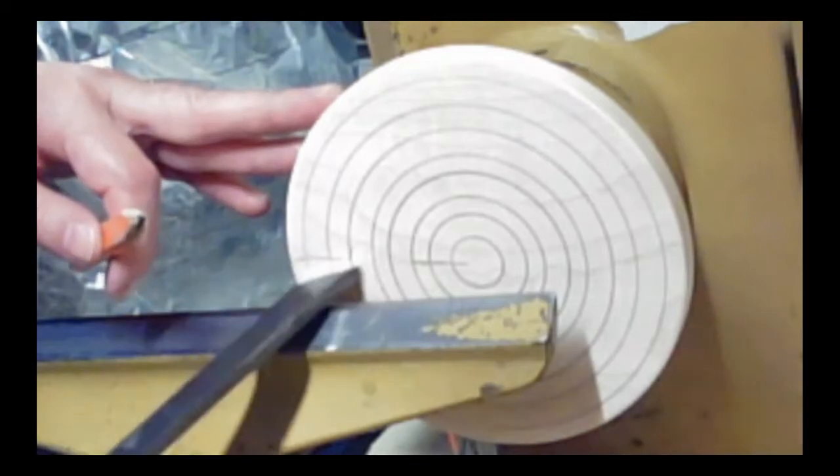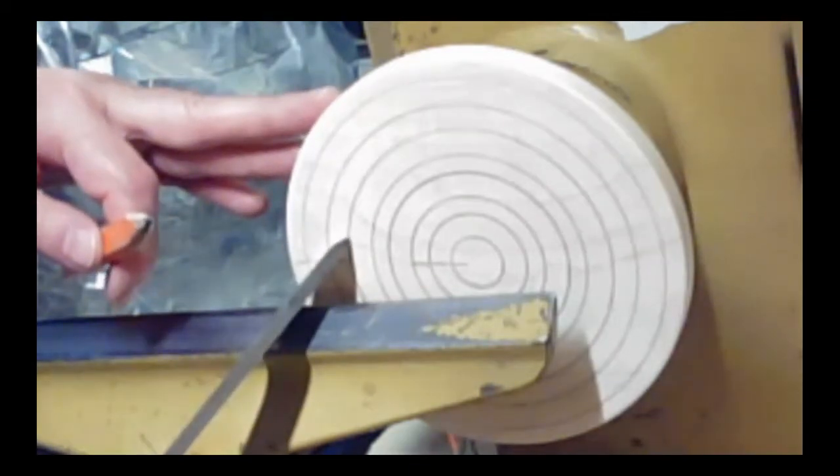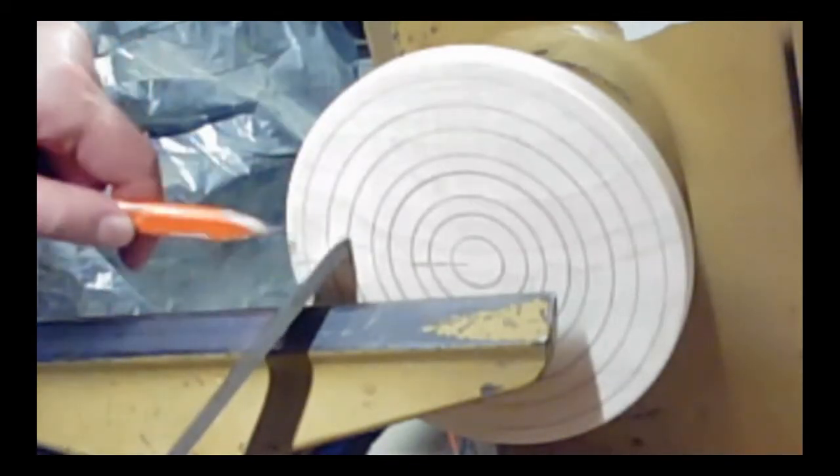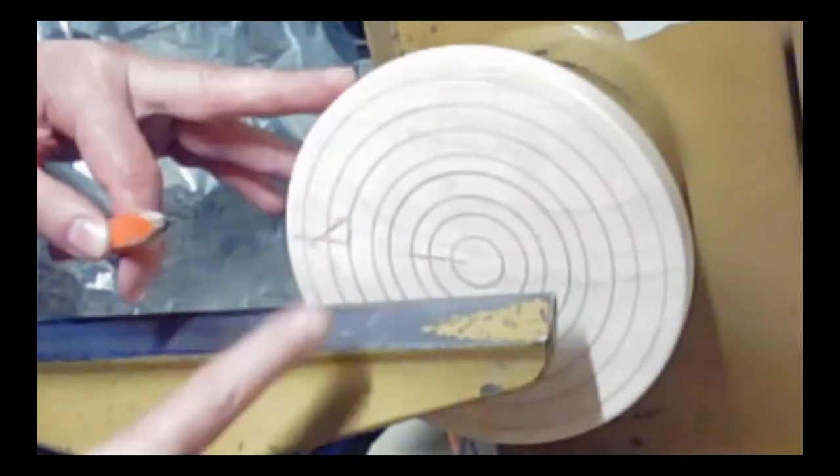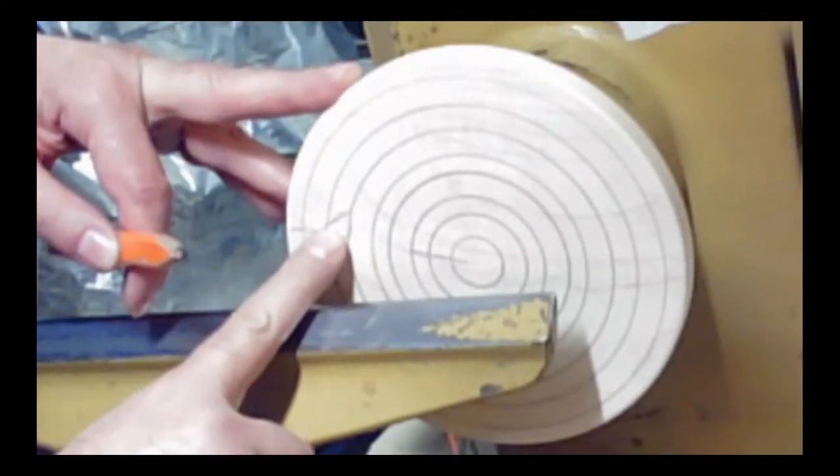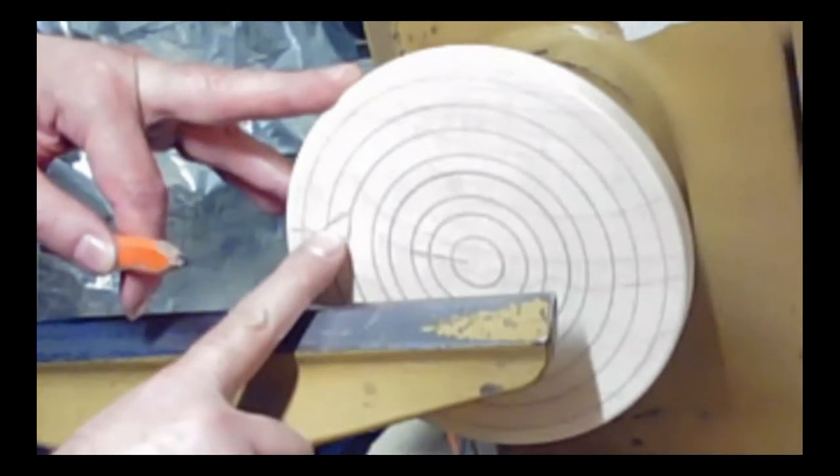As I rotate the edge of the tool up to a scraping position or steeper, that angle changes. And as I pass 45 degrees, I begin to get a shear.